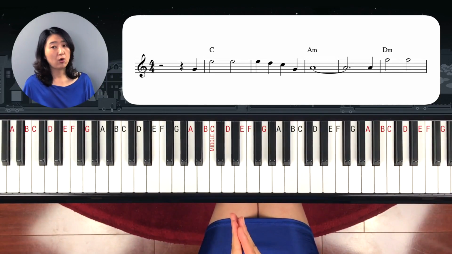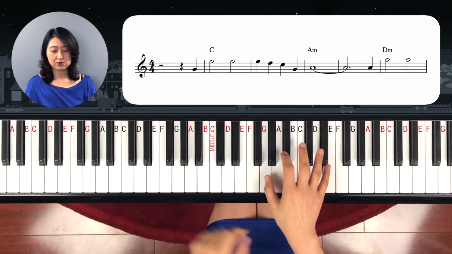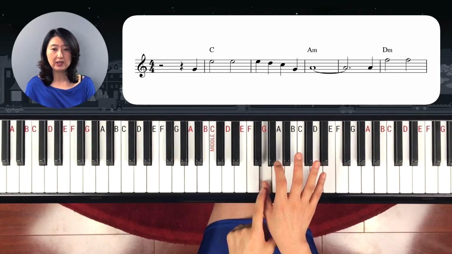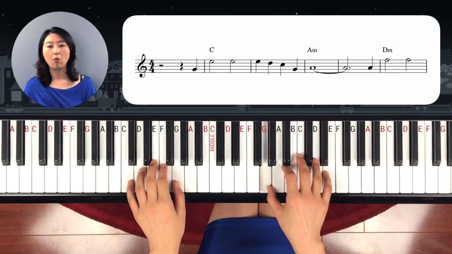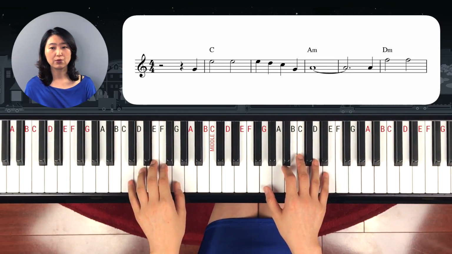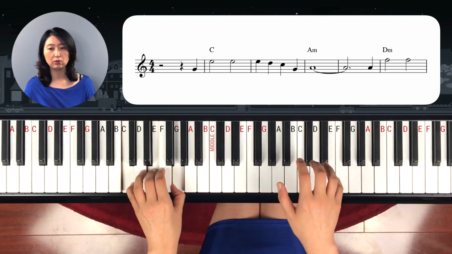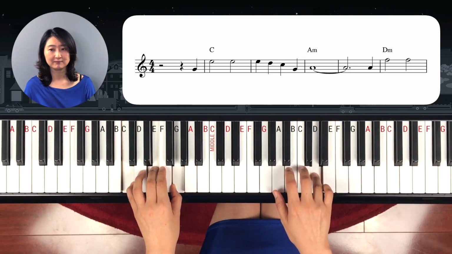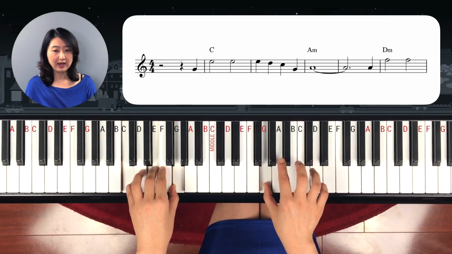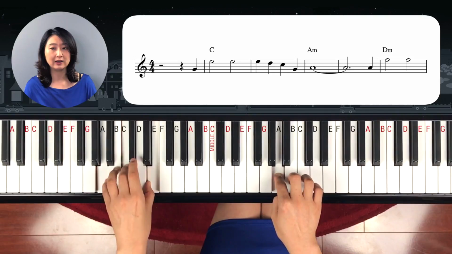Now let's see how it goes. I will play from very beginning to the end. So right hand starts on G and left hand starts with the C chord. Ready? 1, 2, 3, 4. 1, 2, 3, 4. And the same C chord. And A minor chord. Play with the A. 2, 3, 4. And then A minor again.